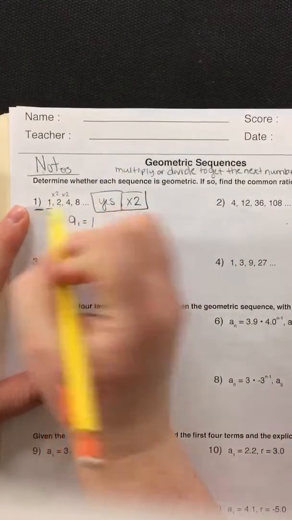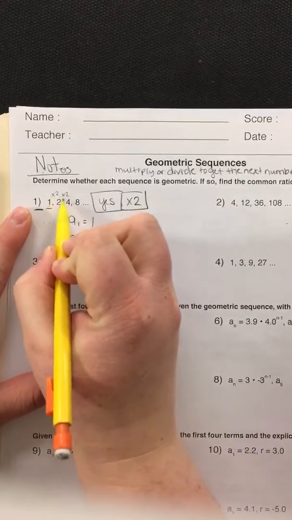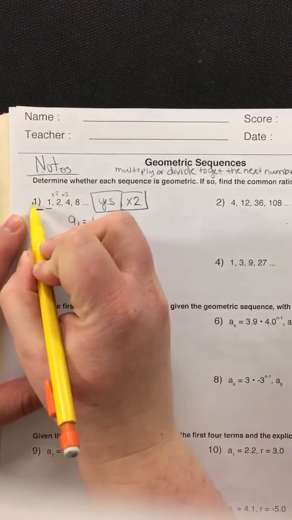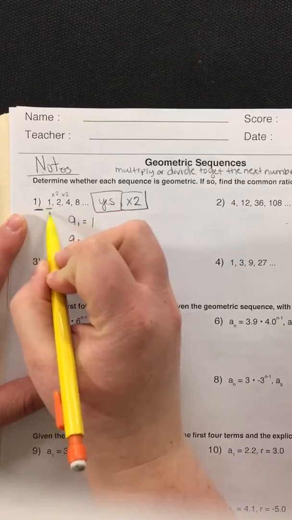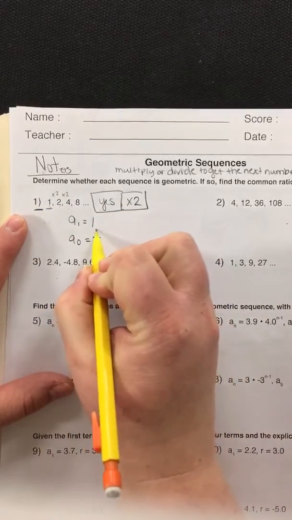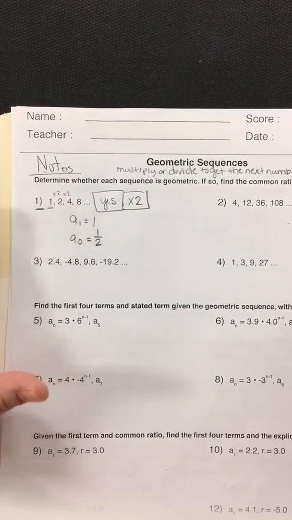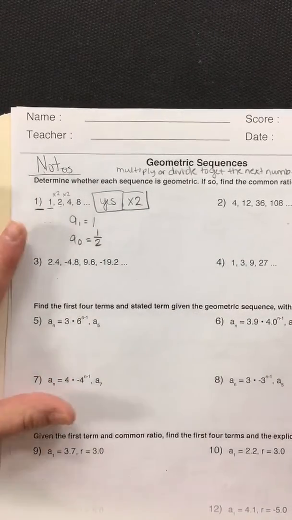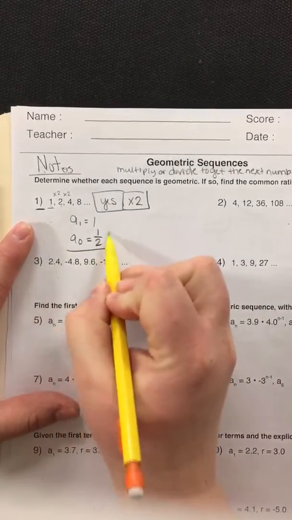So where would you start? If I went back, if this way I'm multiplying by 2, how do I get back? I have to divide by 2. So I'm going to take 1 divided by 2. And yes, you can leave it as a fraction. You do not need to make that harder on yourself than it is. So you can leave it as 1/2.